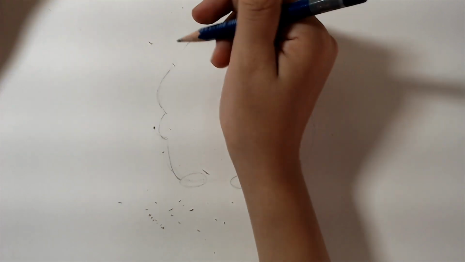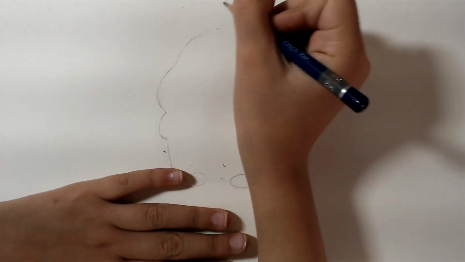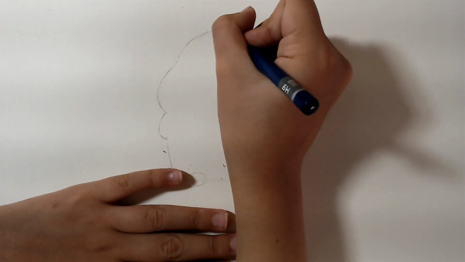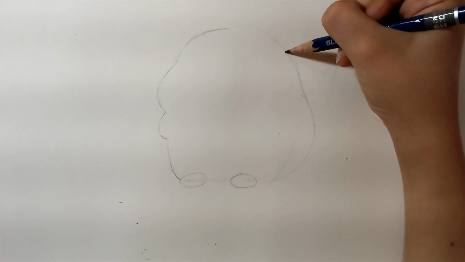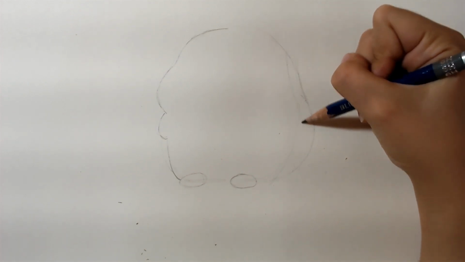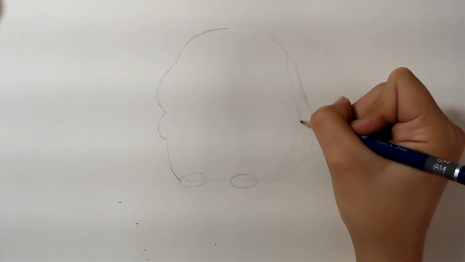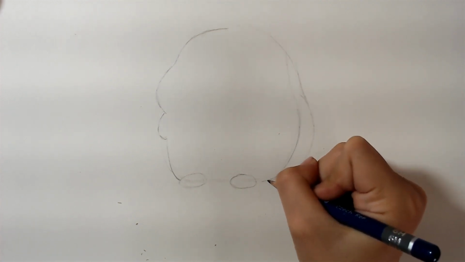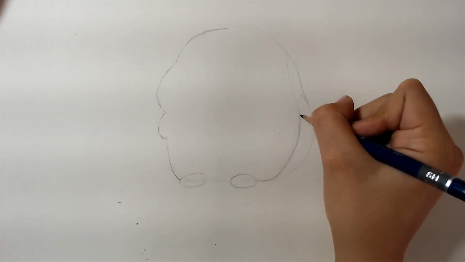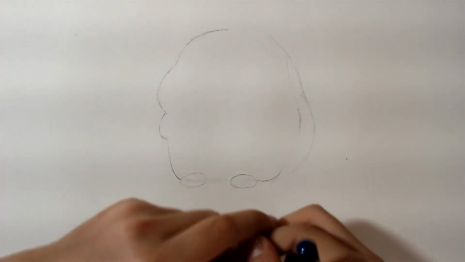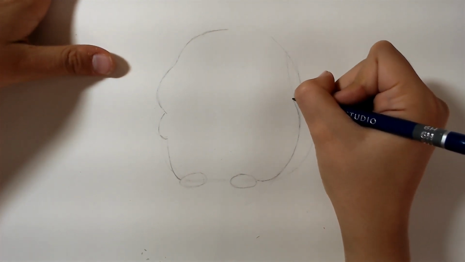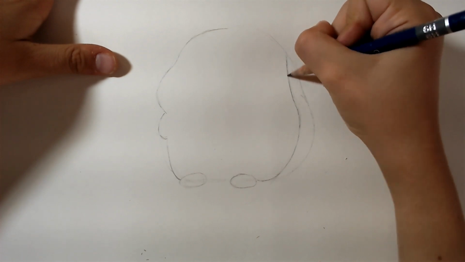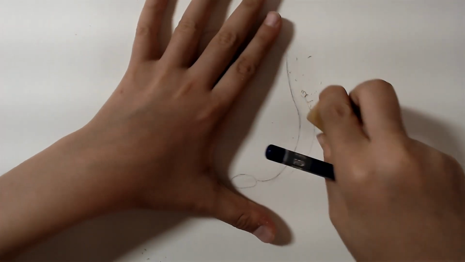So I'm just going to curve this in a bit, just like this, and then curve it up. And I'm going to make this actually smaller, following the same line as the base. To make it just look like that line next to it. So I can erase the line next to it. So then it looks like that.